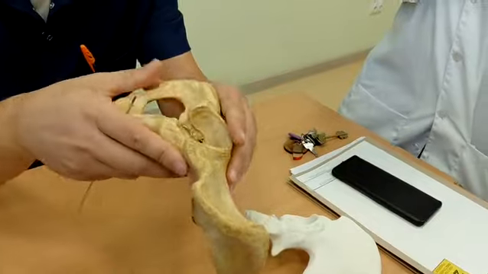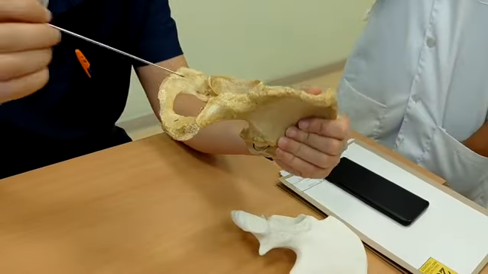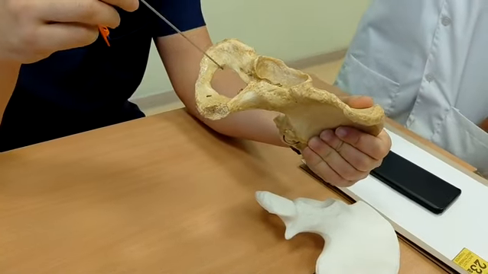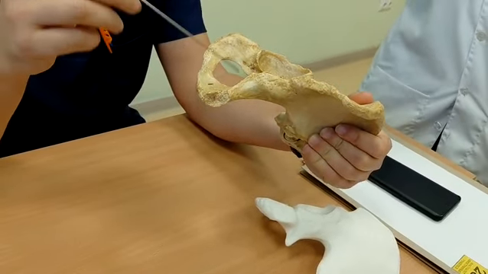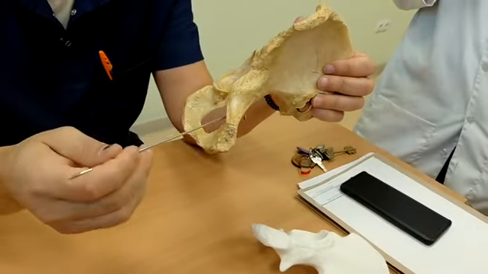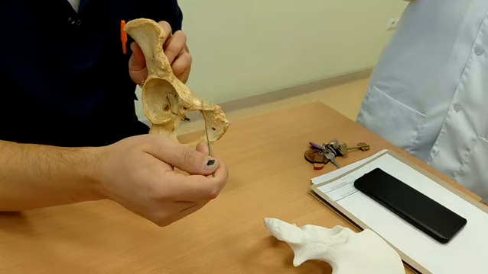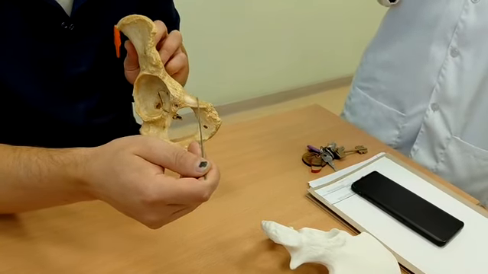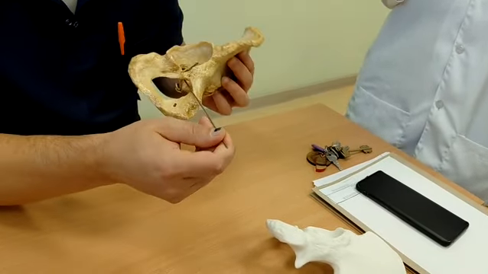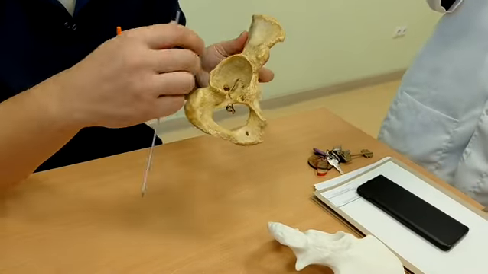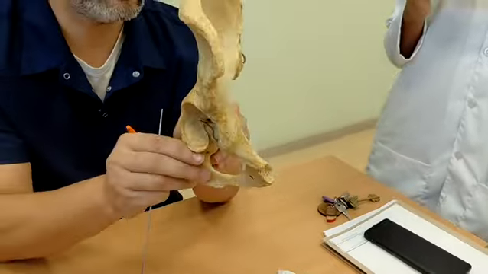When all three bones unite together, they form a big foramen, which is called foramen obturatorium. And on its upper margin, on the inferior surface of the superior ramus of the pubic bone, is a groove, which is called sulcus obturatorius. That is all. This is all the structure of the hip bone.